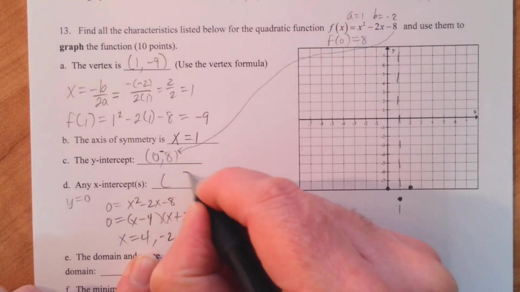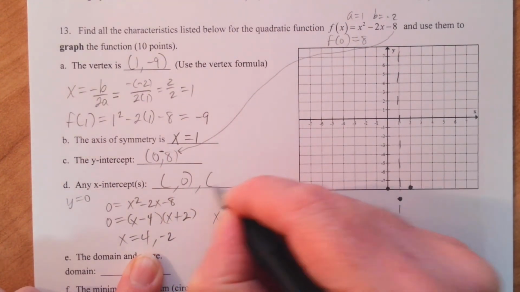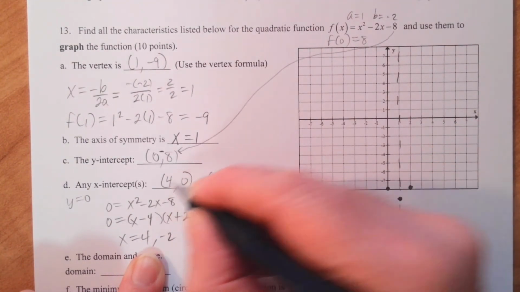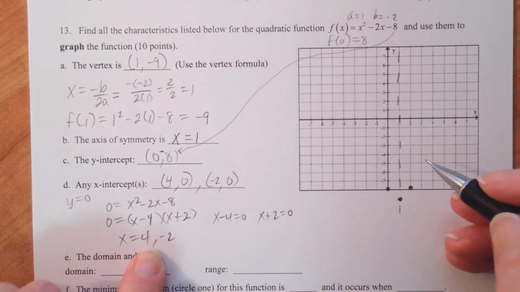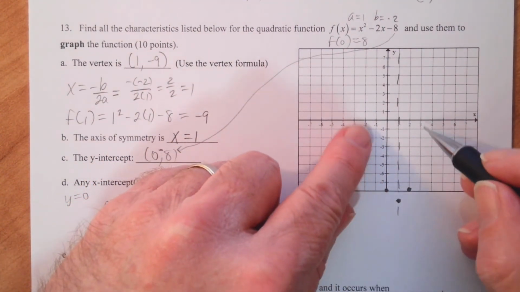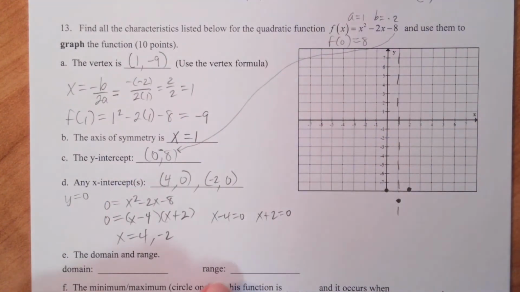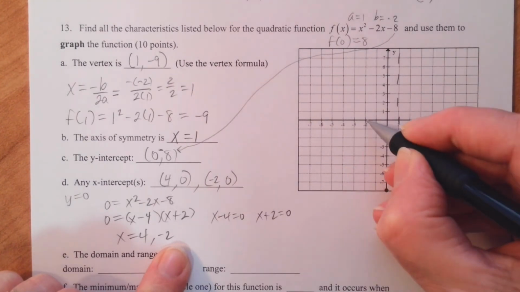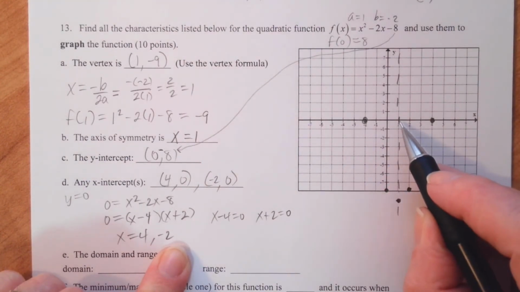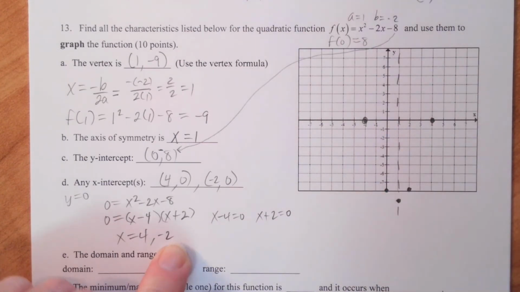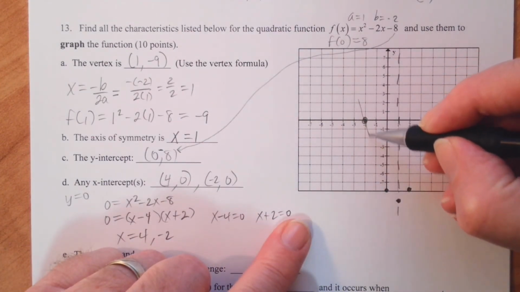So when we chose y to be 0, we got 2 x values, which tells us there's 2 x-intercepts, which is not surprising here because you're going to have one on each side of the axis of symmetry. So at 4 and at negative 2. And notice the symmetry, you got 3 away on the right and 3 away on the left. And so there's your graph.